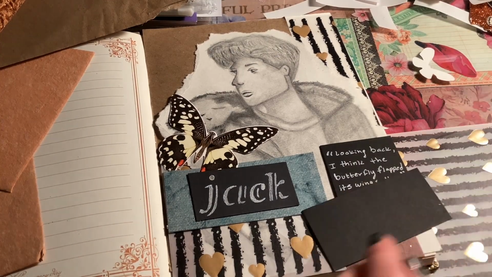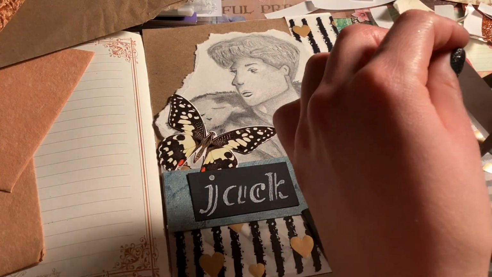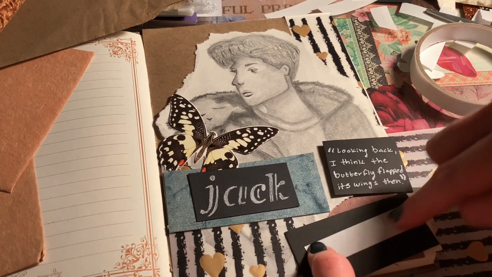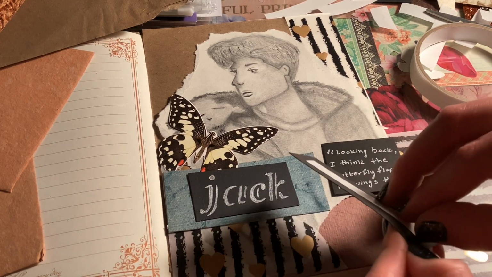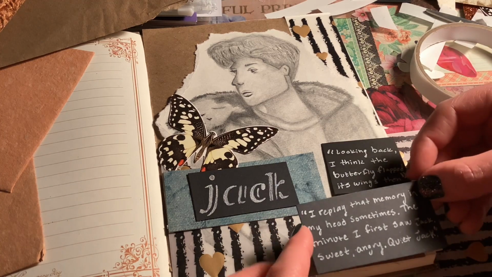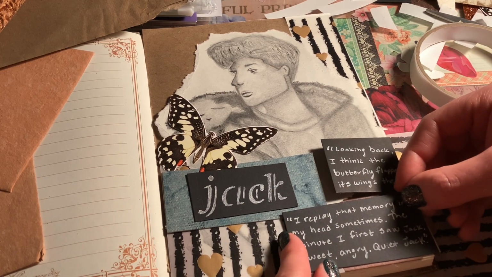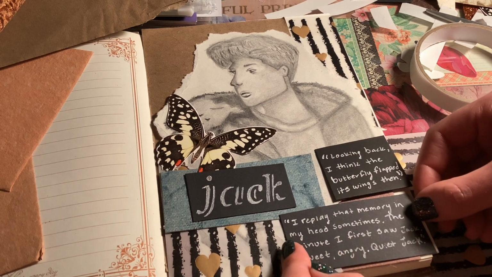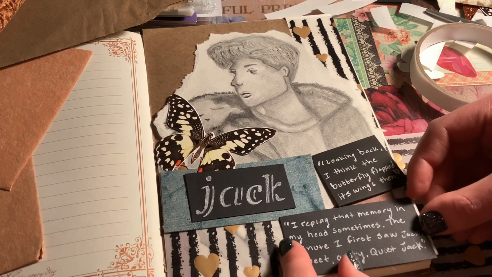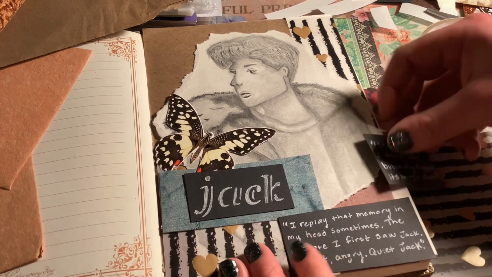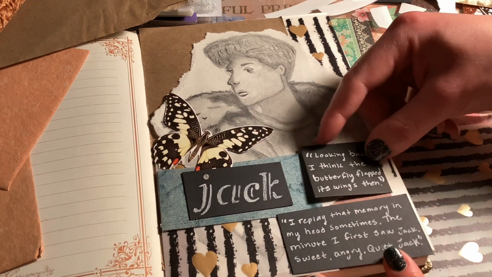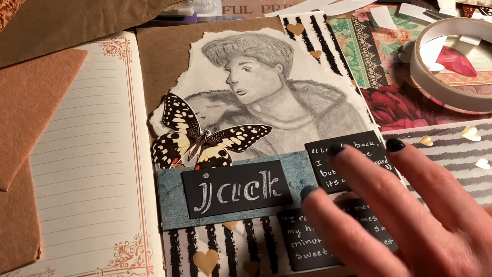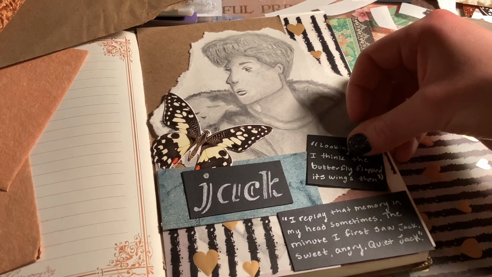So the quotes that I decided to use for this theme, I just thought they were so beautiful and very fitting to the theme that I was doing. So for example, I wrote down the quote, "Looking back, I think the butterfly flapped its wings then." And I just thought it was very fitting with the butterfly cutouts, and I just thought it was so beautiful. And then I also wrote down the quote where it says, "I replay that memory in my head sometimes, the minute I first saw Jack. Sweet, angry, quiet Jack." I just love that. Those are quotes from Ava, and I just love them so much, and I just decided to use those for this spread. I thought it was so fitting, and it just fit the vibes perfectly.